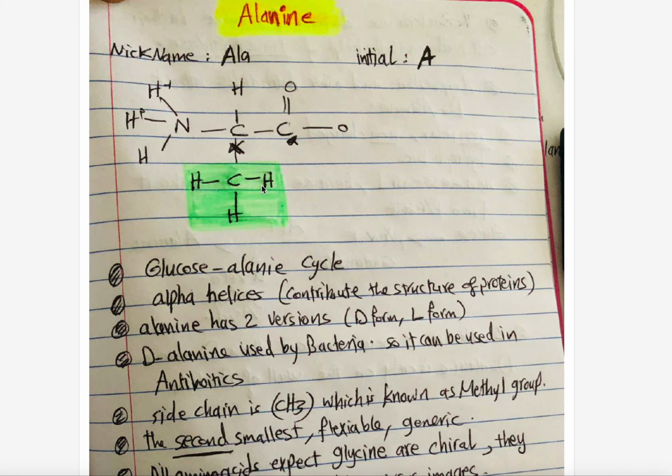D-alanine is used by bacteria, so it can be used in antibiotics. No, I mean the D-alanine is in the formation of the wall of the bacteria. So we can use this information for antibiotics, because they attack the D-alanine. The side chain is a methyl group. So remember, the side chain of alanine is the methyl group.